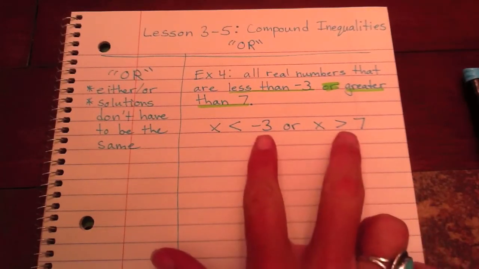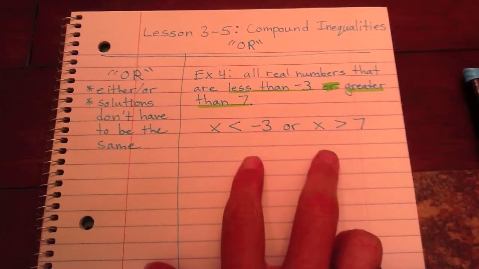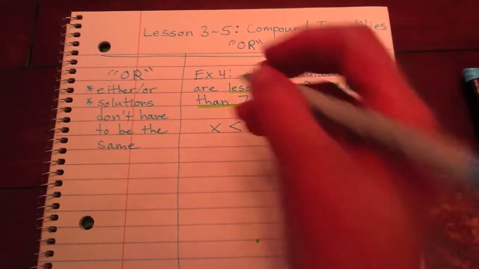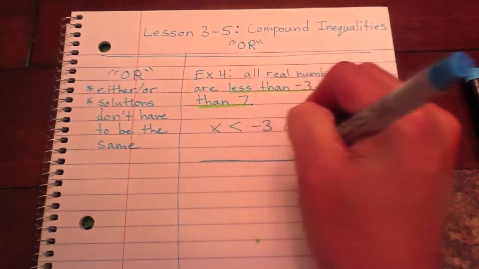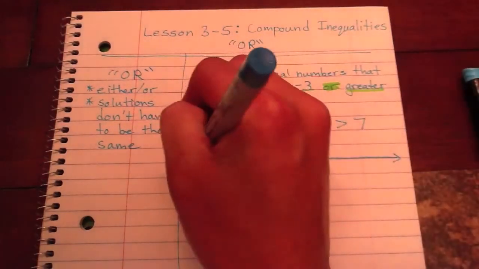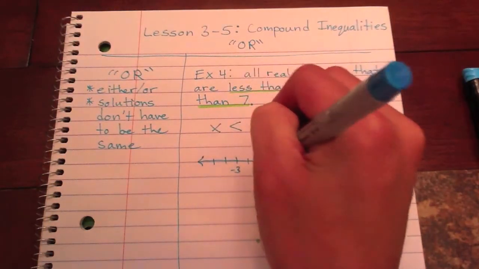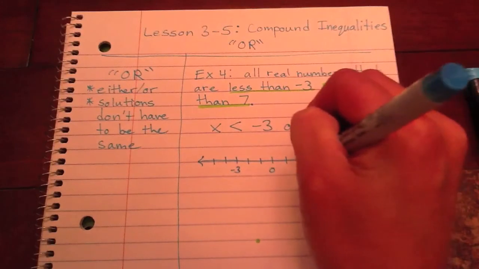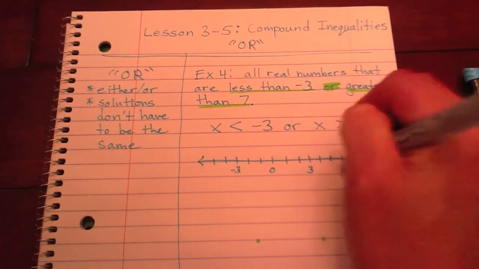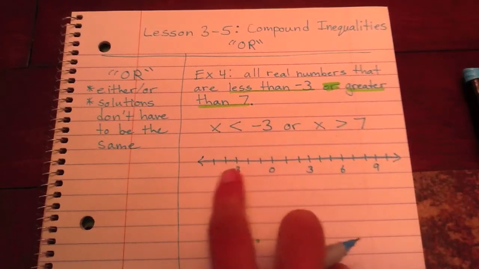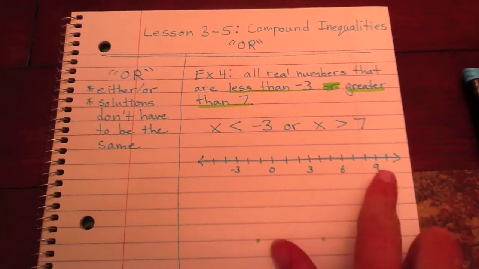Now you're just going to graph each of these on one graph. So you've already been graphing individual ones, now you're just going to have two on one graph. I notice some of you are putting your dots right at the edges where you don't have any space.